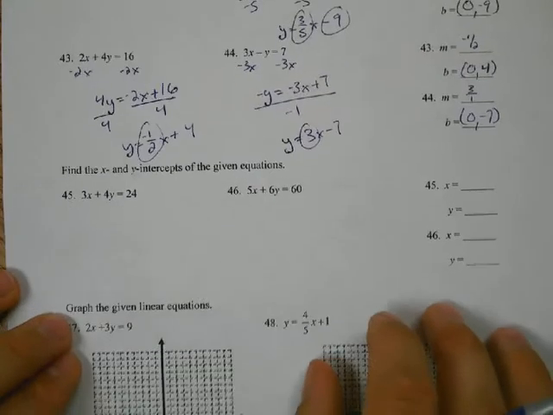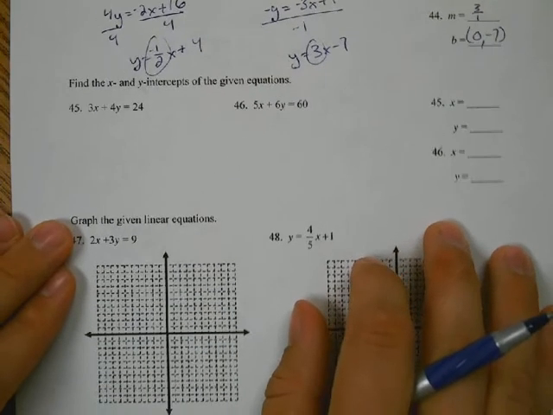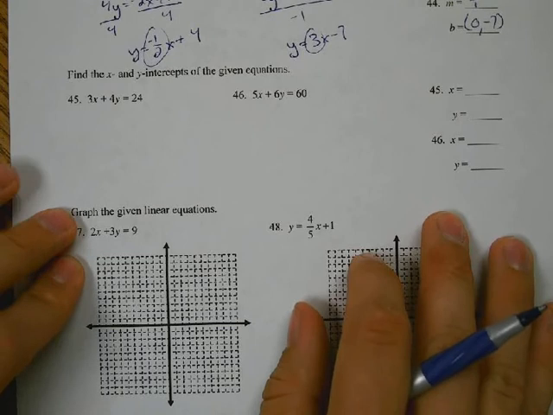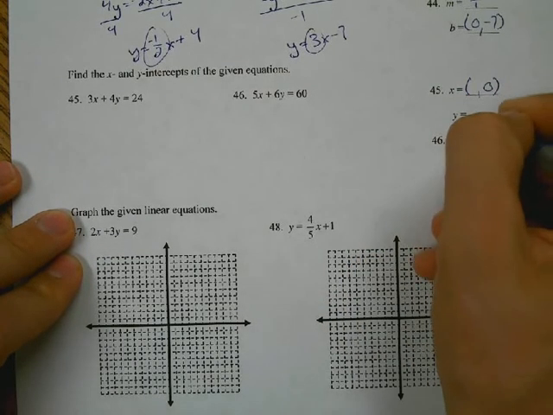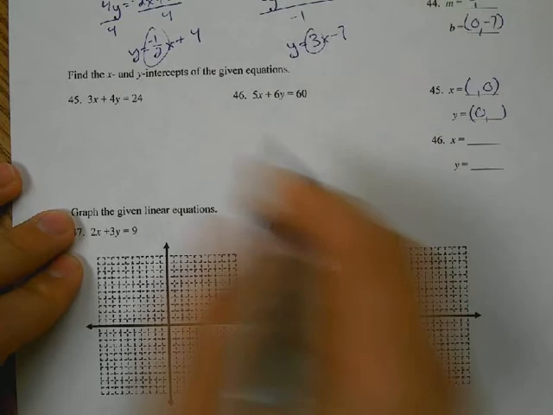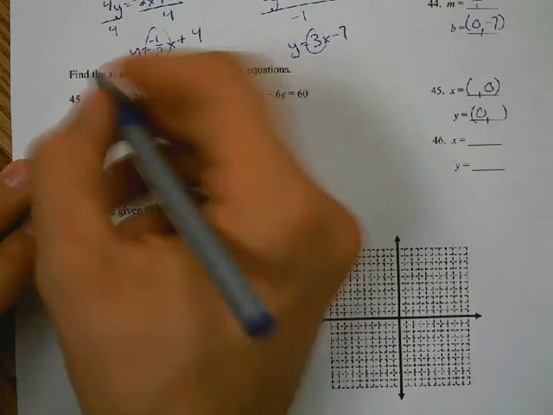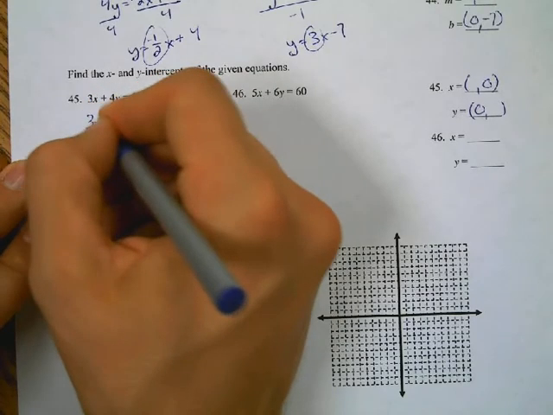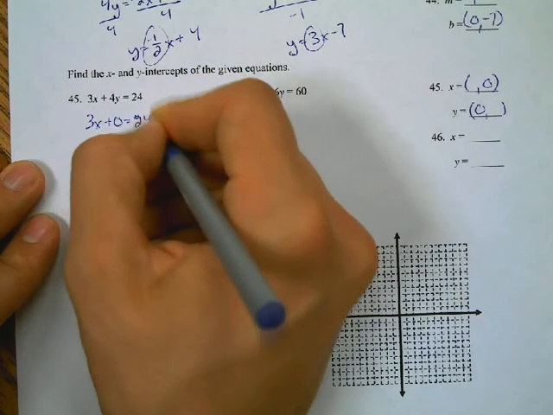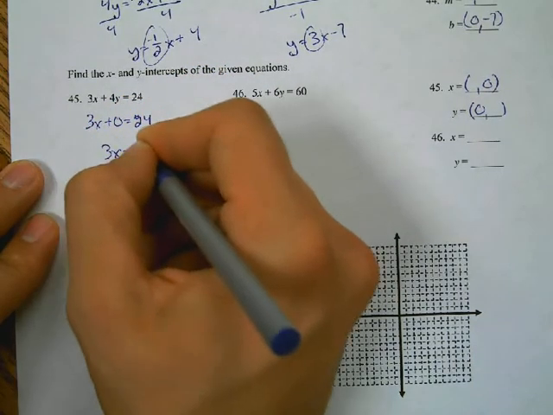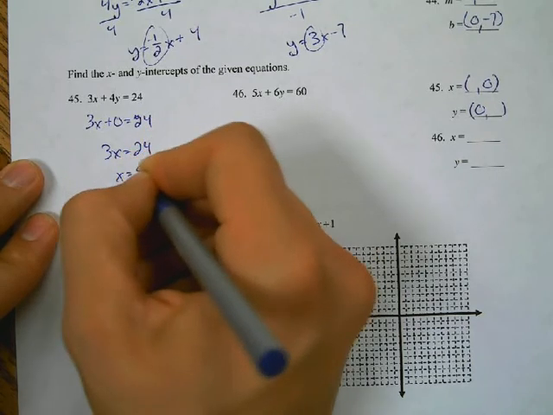Looking at 45. Find the x and y intercept. Remember, x-intercept is where y is equal to 0. Y-intercept is where x is equal to 0. So the first thing we're going to do, we're going to find the x-intercept. I know my y is 0. 4 times 0 is 0. So 3x is equal to 24. X is going to be equal to 8. So when y is 0, x is 8.